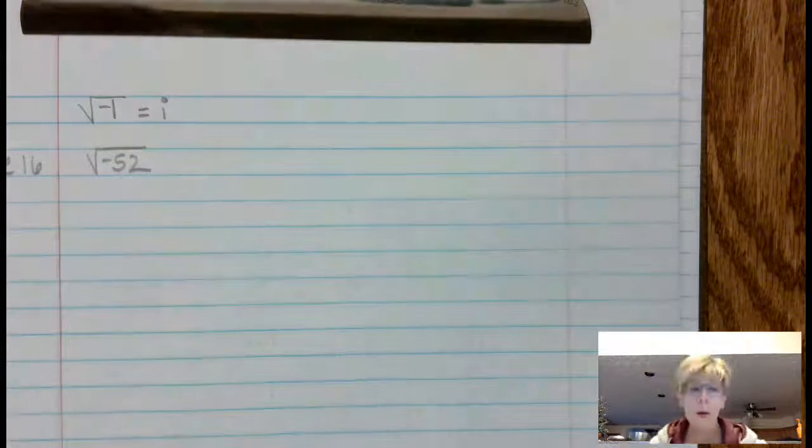I want to look at a few examples here with regards to an imaginary number. And again, a reminder is that the square root of -1 equals i. And on slide 16, there's an example, and it's simplify the square root of -52.